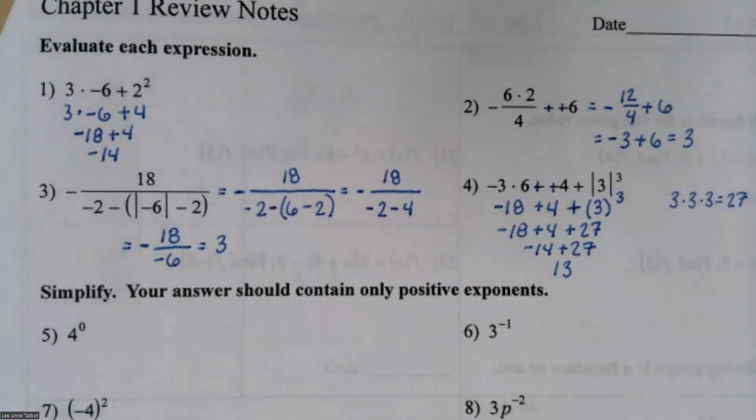Do you guys have any questions about number 1 through 4 before we move on? So we understand what minus and negative does. We understand what absolute value does. Understand PEMDAS. That's kind of what that's looking for in that section. Okay, now we're going to go to the exponents.